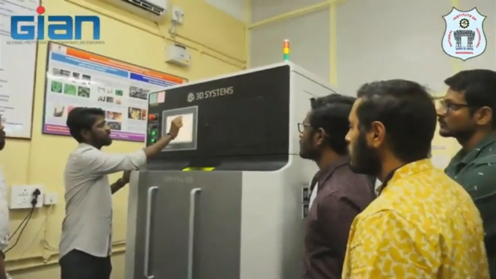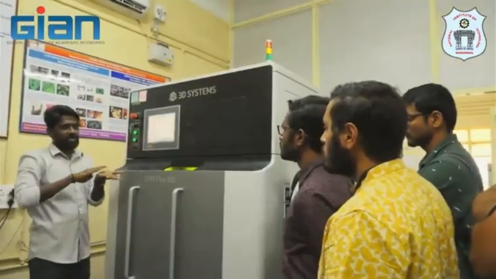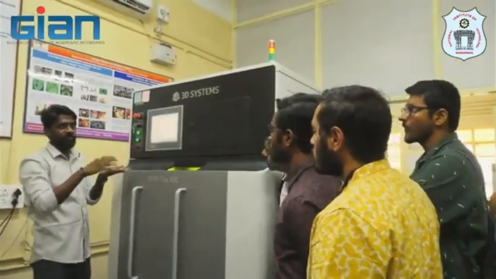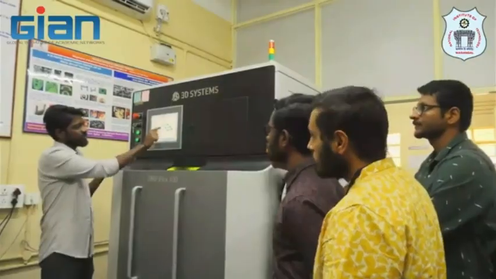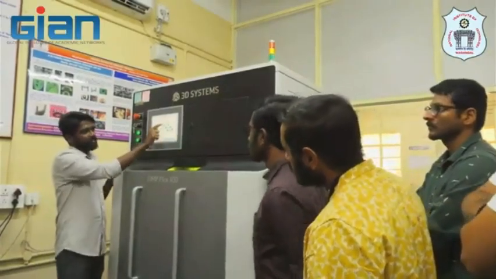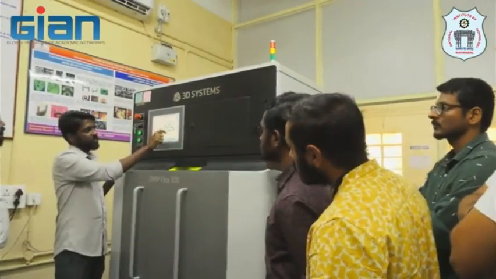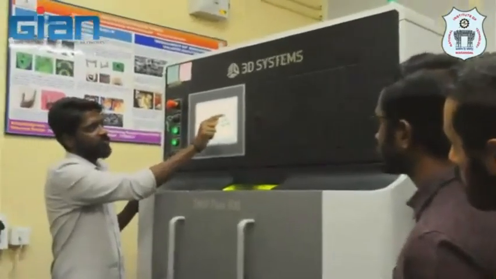See, this is the visualization, every layer and how it's going to print. You can observe. So these are the tensile samples followed by cylindrical components using lattice structures. These are porous structures.